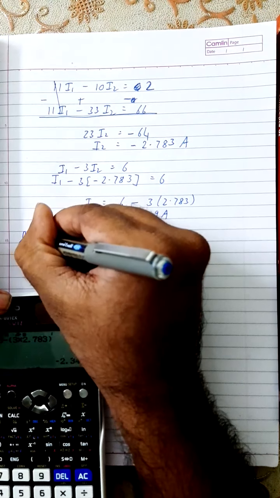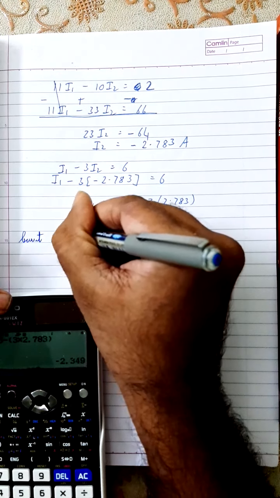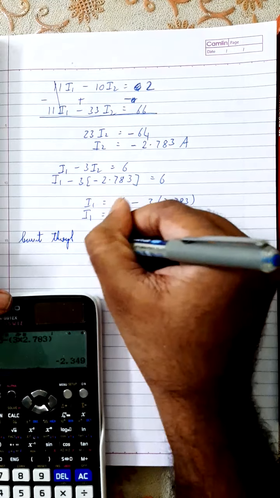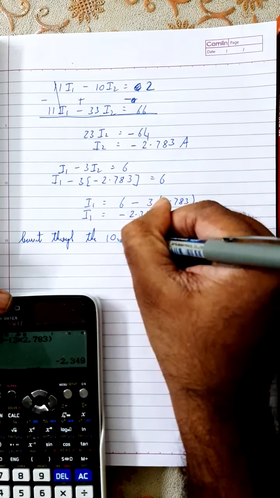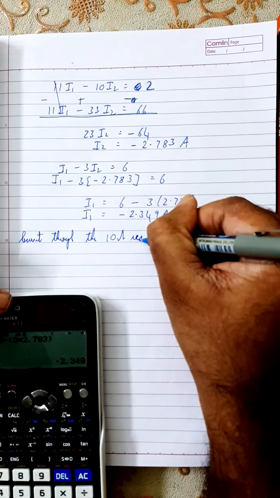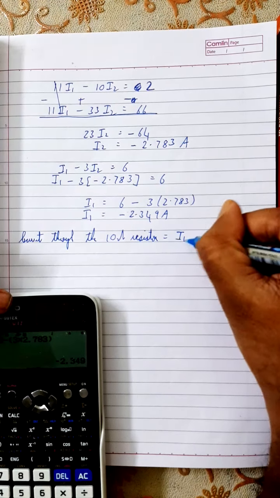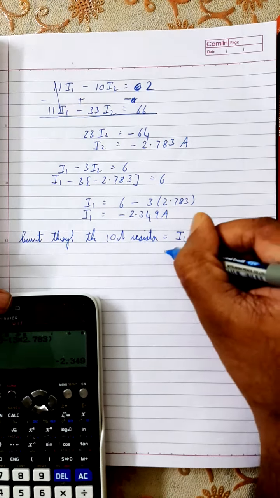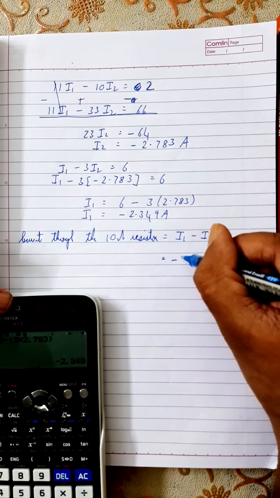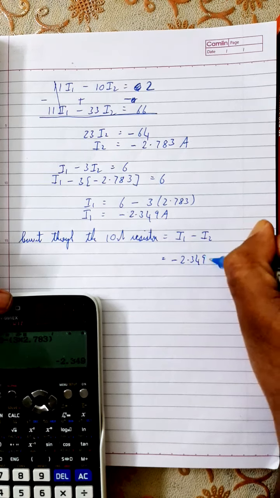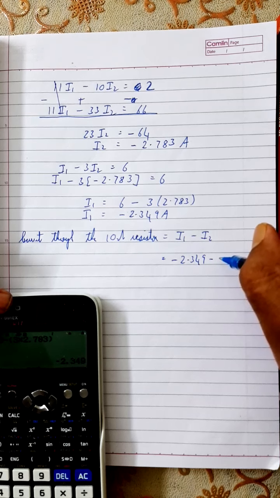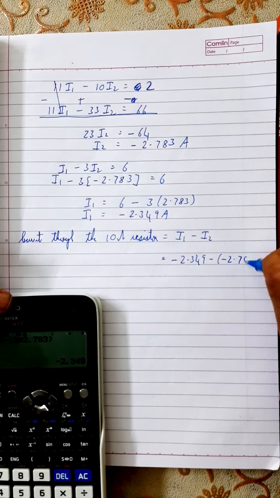Therefore the current through the 10 ohm resistor is equal to I1 minus I2, which is equal to, what is I1? Minus 2.349 minus, what is I2? Minus of minus 2.783.